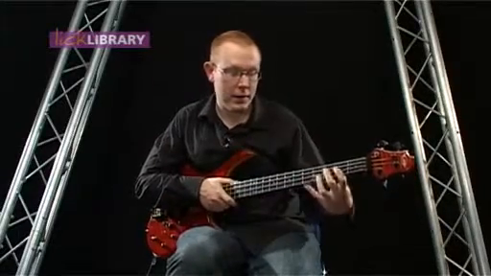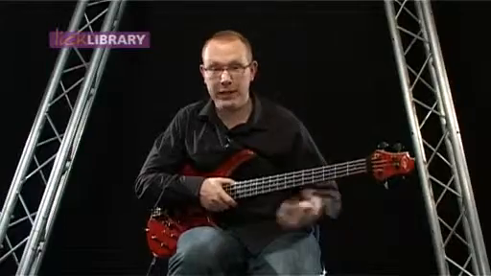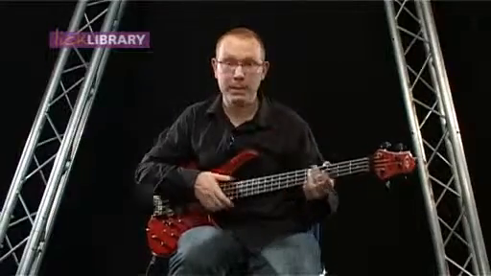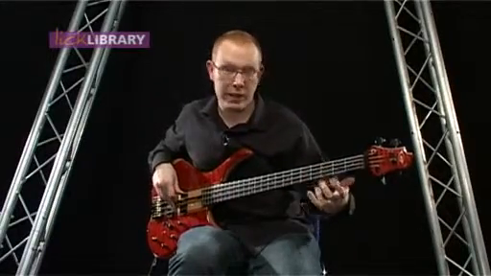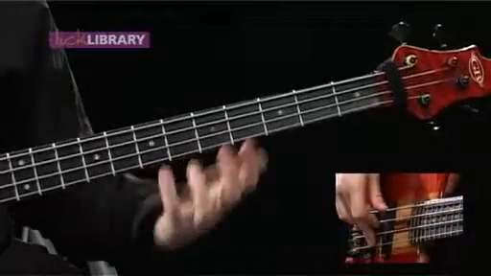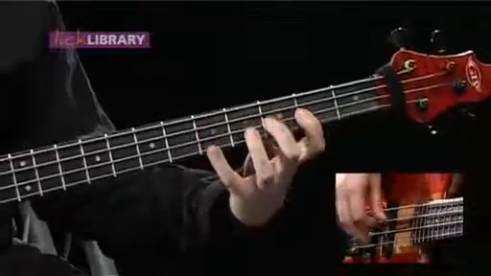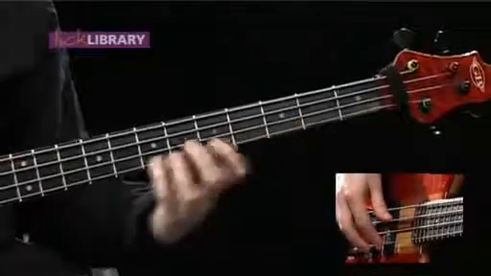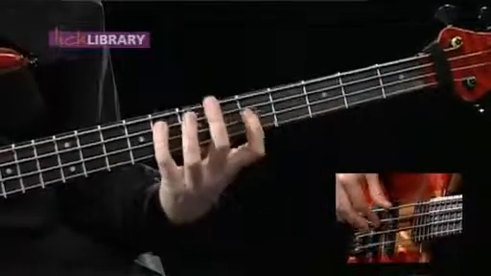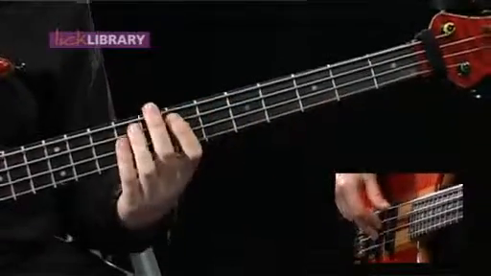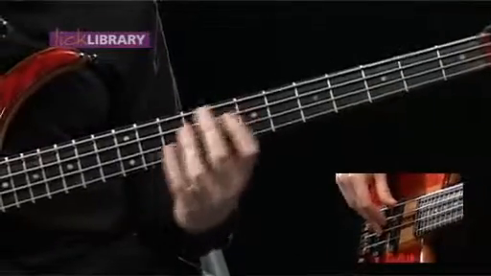Now one of the ways that you can go about practicing these is to ascend through one mode and then to descend through the next one. So this is C Ionian ascending and D Dorian descending. Okay, E Phrygian ascending, F Lydian descending.